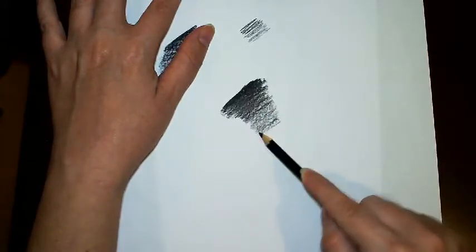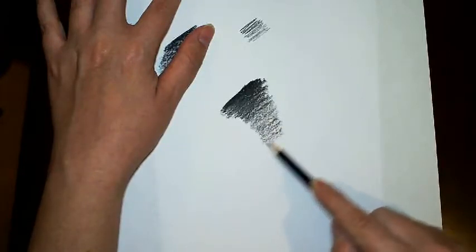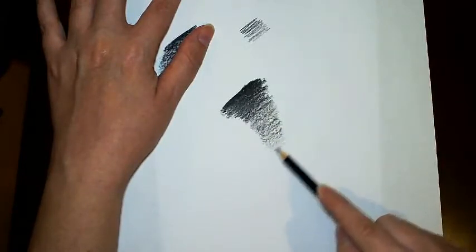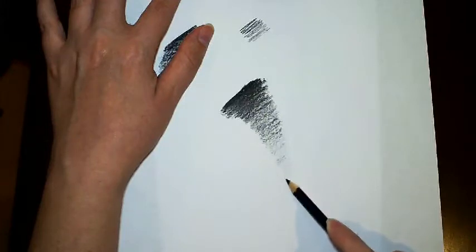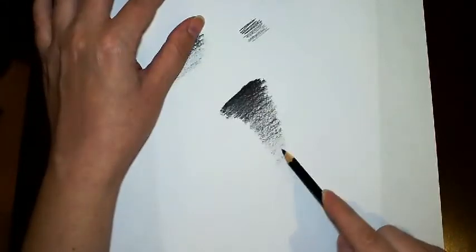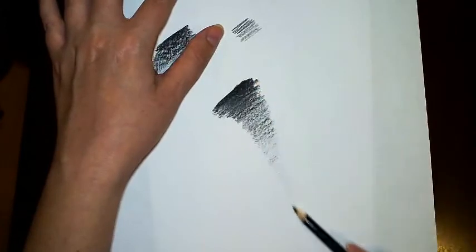And you'll notice I'm not even picking up my hand from the page, and I'm getting a very nice smooth gradient, but I'm pressing lighter and lighter and lighter as I go. By the time it's so light, you want it to almost blend into the white of the page, okay? You can always go back in and fix things and layer a little bit after, but this is what I'm referring to as a shading tornado.